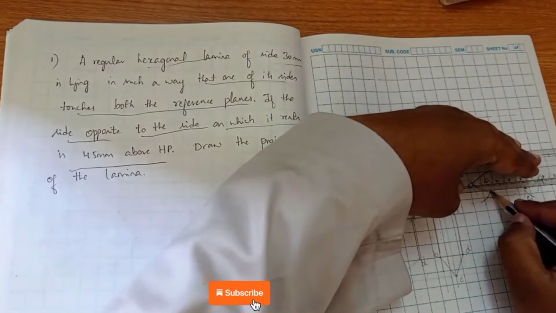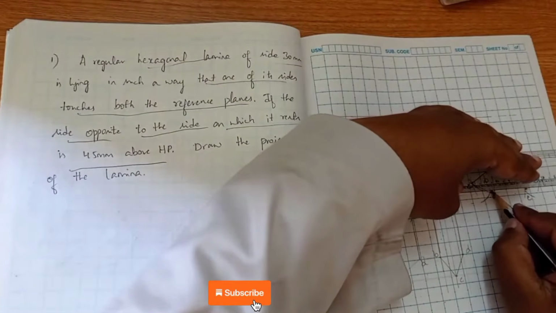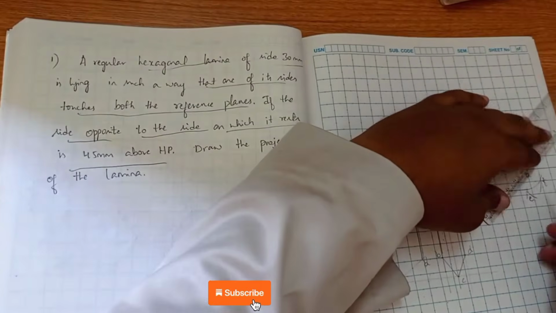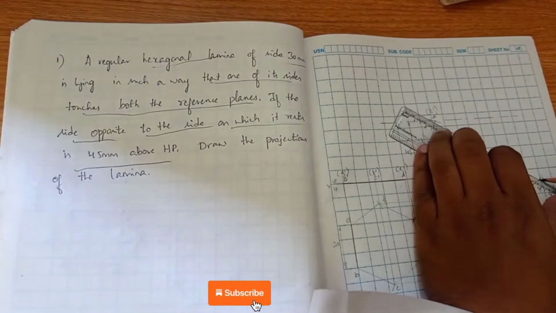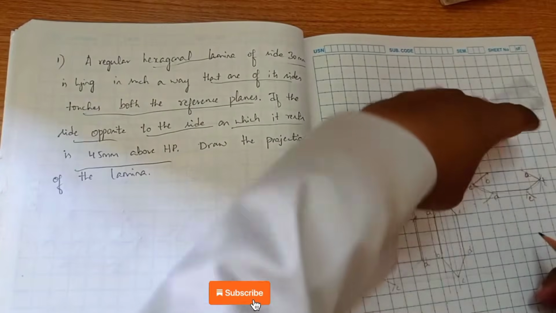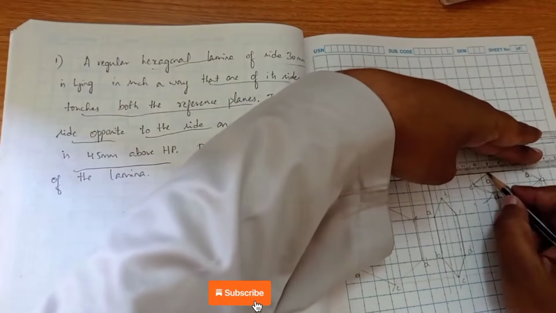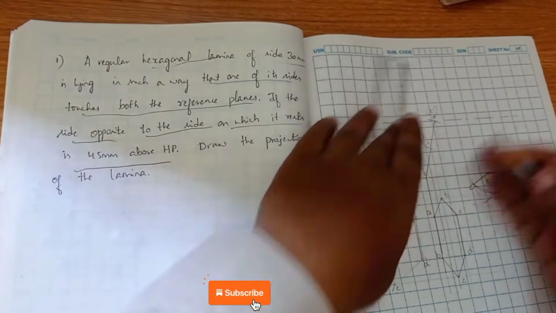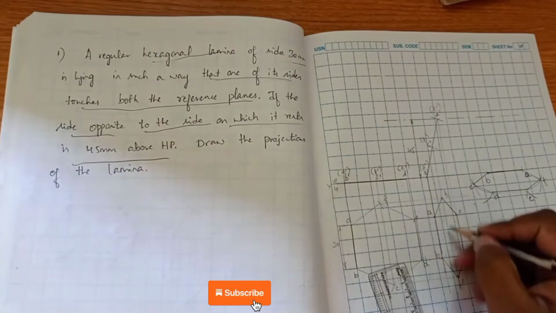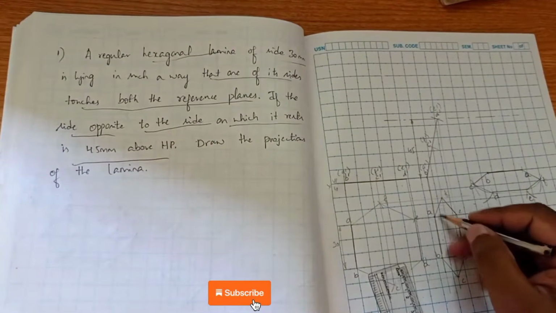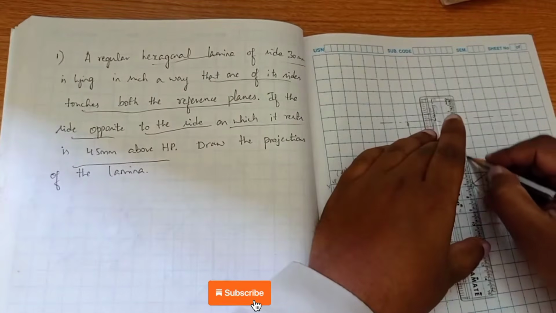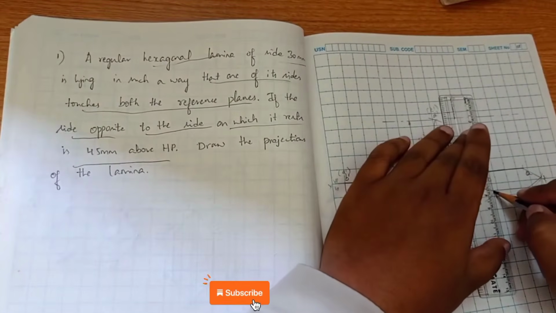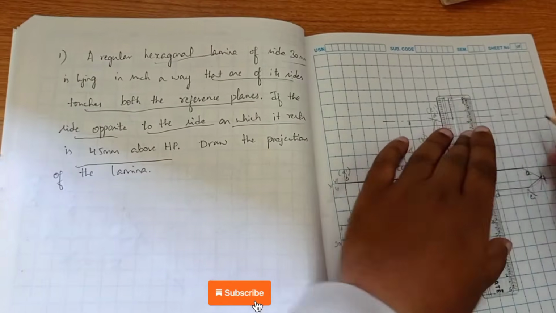Touching at this point. Okay, so now you see that this is the end AB which is touching both the HP plane and the VP plane. Now we'll project upward to complete the final position.